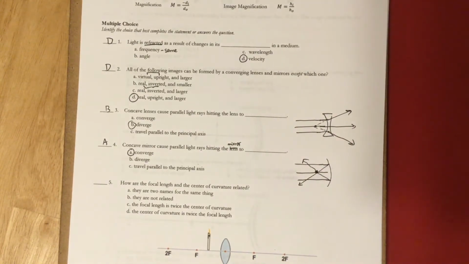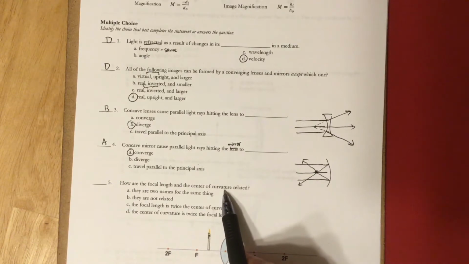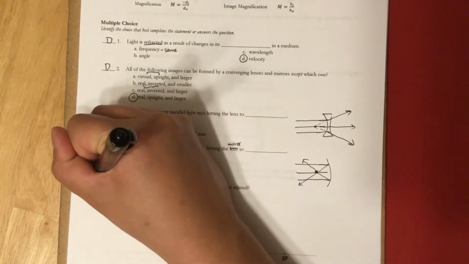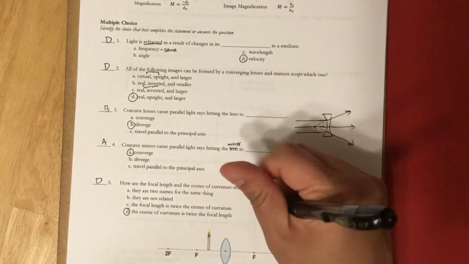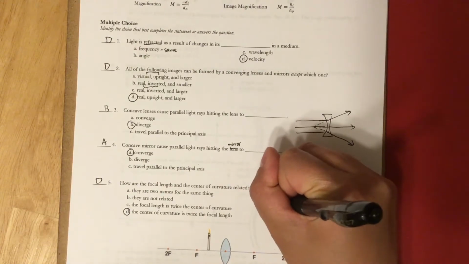Now, the focal length and center of curvature are related to each other in that the focal length is half of the distance of the center of curvature. Or let's say it the other way around. It's D. The radius of curvature is twice as long as the focal length.